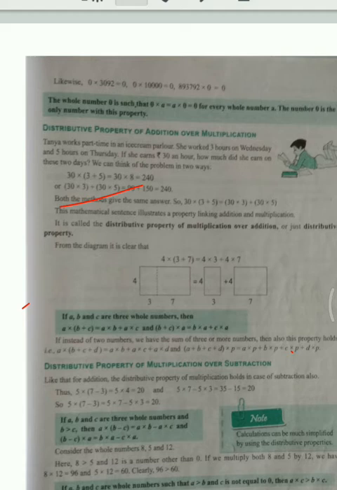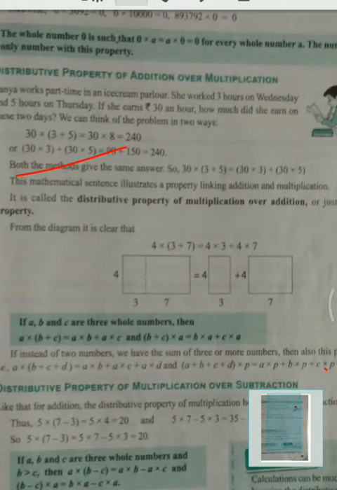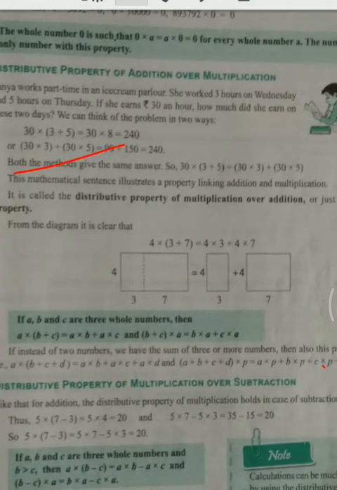Now come to the next point. From the diagram it is clear that here is given one rectangle, and here the side is 4 centimeters. Here this much is 3 centimeters and that much is 7 centimeters. Now you can say this side is equal to this side, and this side is equal to this side, and this side is equal to that side. Clear?